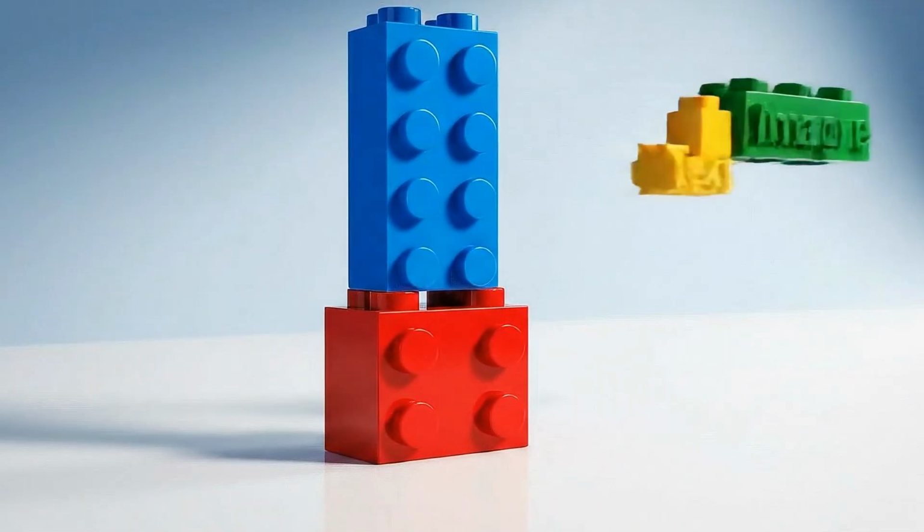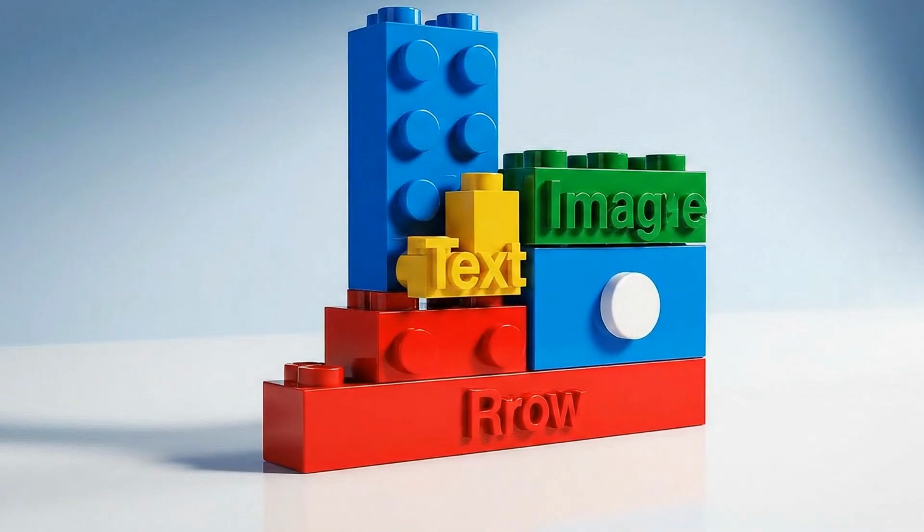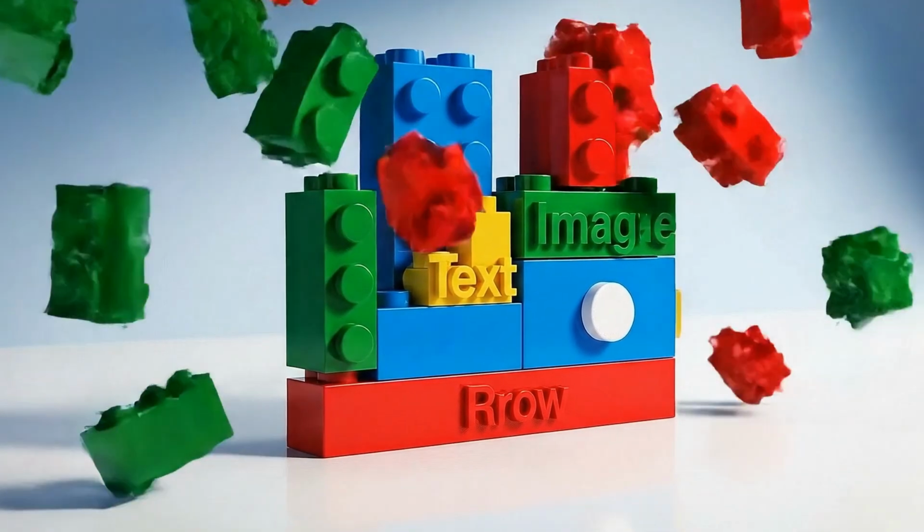The best way to think about widgets is to imagine Lego blocks. You combine small pieces to build big structures. That's exactly how Flutter builds its user interface.